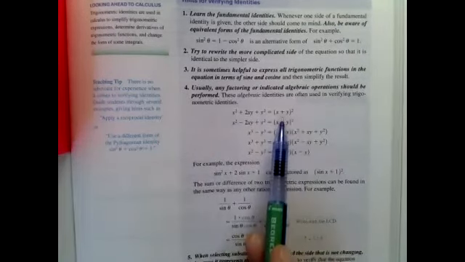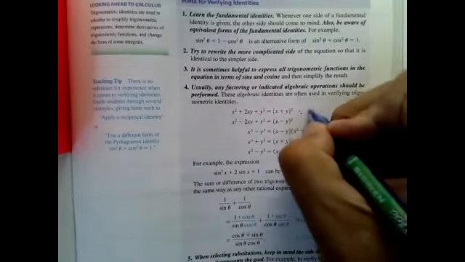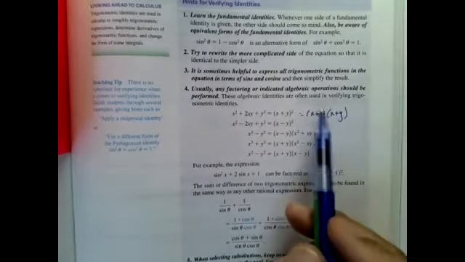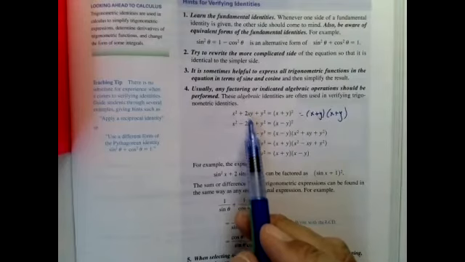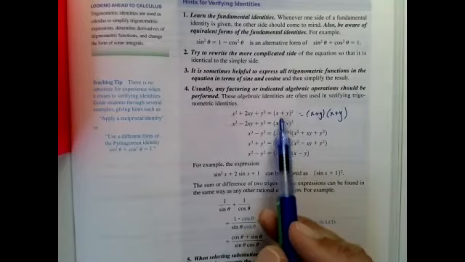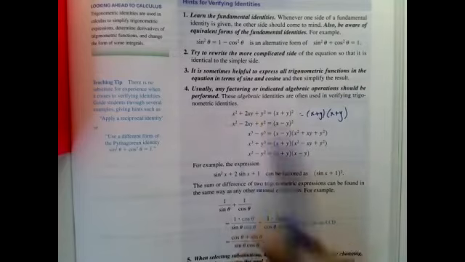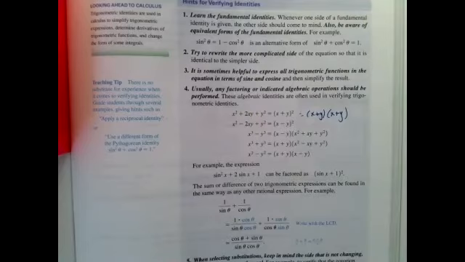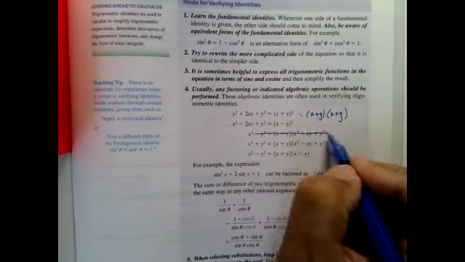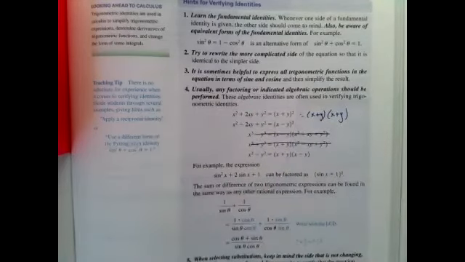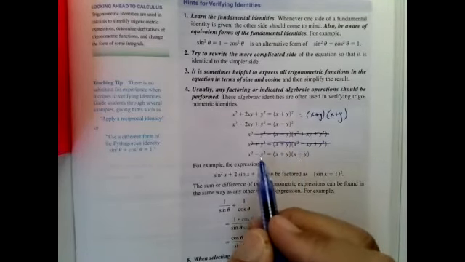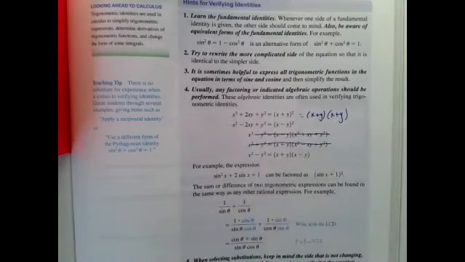If I square a binomial, that's the same as x plus y times x plus y. That's where that middle term comes from. This is something that should have been beat into your head over and over and over. This doesn't equal x squared plus y squared. There's a middle term in there. Cubes are just stupid at this level, so I don't even want to talk about cubes. The product, that's multiply, of a sum and a difference equals the difference of perfect squares. We've seen that.